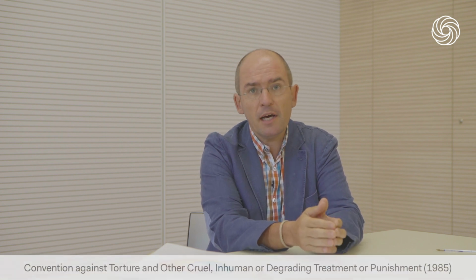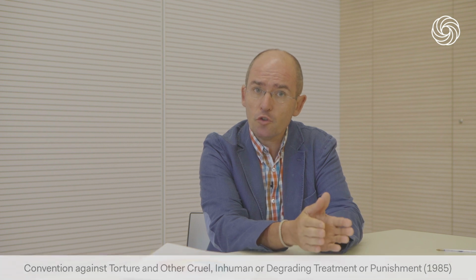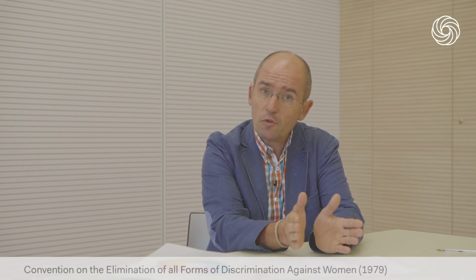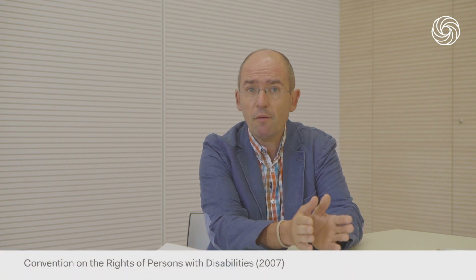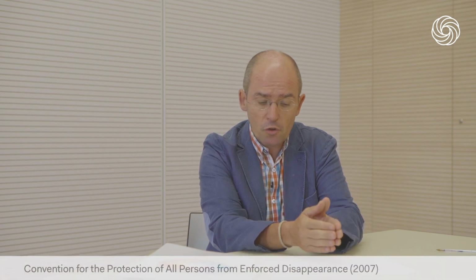And then we also have specific treaties, like the one that prohibits the use of torture. We also have a convention on the rights of the child. We have a convention on the elimination of all forms of discrimination against women. We also have a convention on the rights of persons with disabilities, or the convention on disappearances. So there's a whole range of specific treaties that protect specific categories of people. So this is the way in which the legal sphere has developed, starting in 1945 and still continuing today.